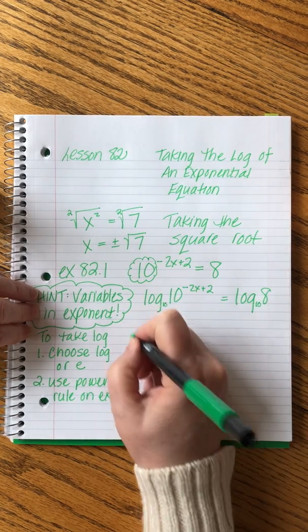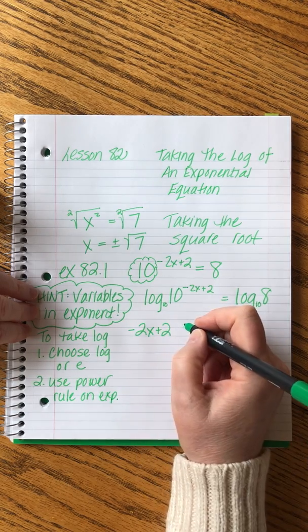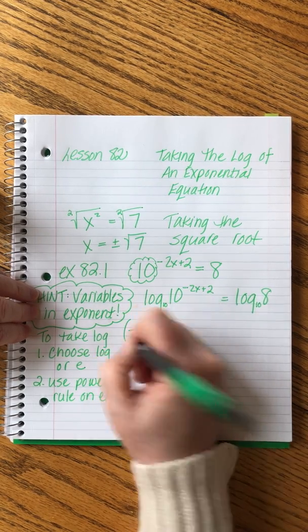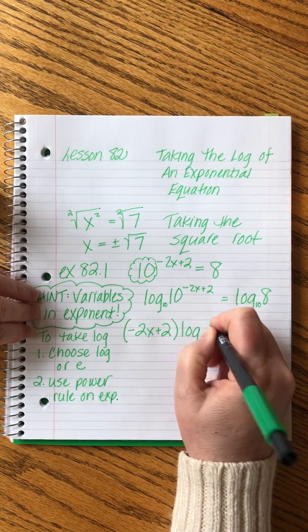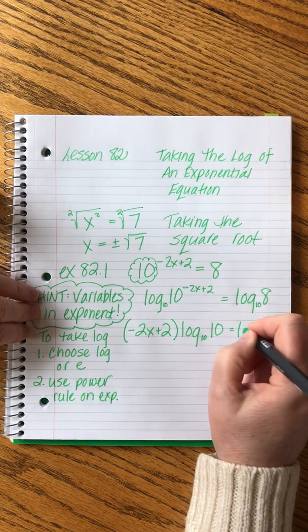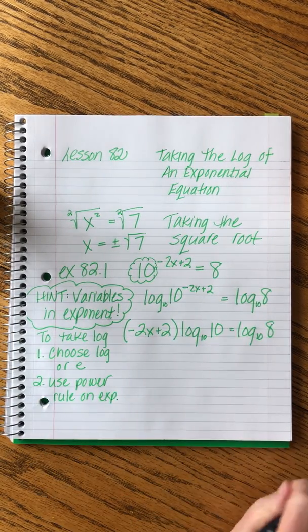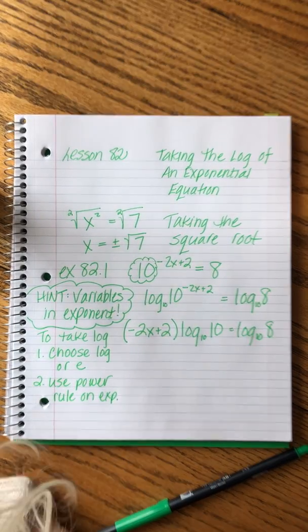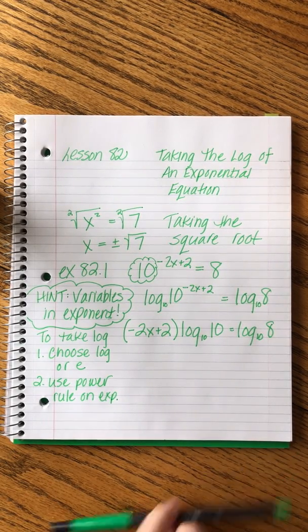I'm going to take that and bring it down, minus 2x plus 2, and it is always safe to put parentheses around that. Using the power rule, just like any of our rules for exponents, you don't have to do the same thing to both sides. We're just simplifying on one side.